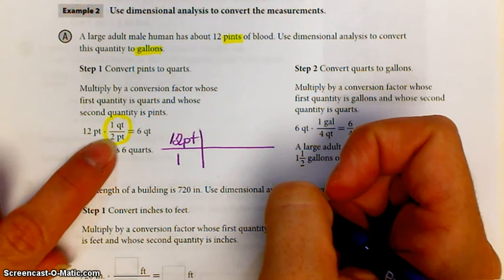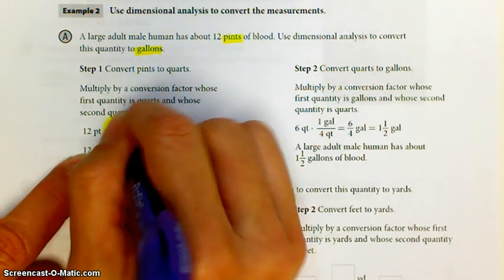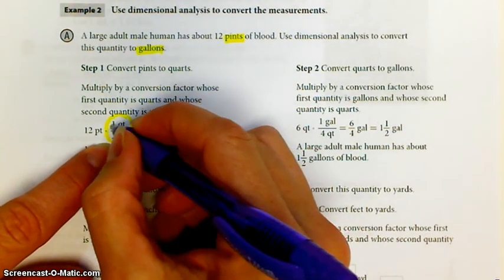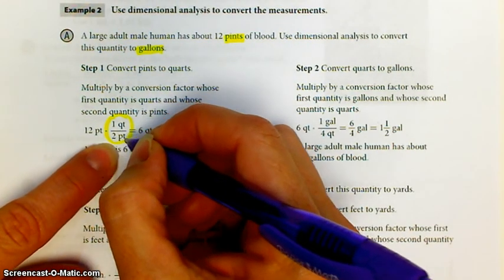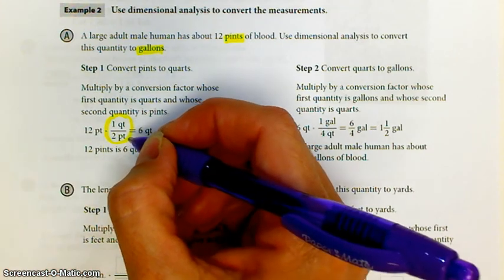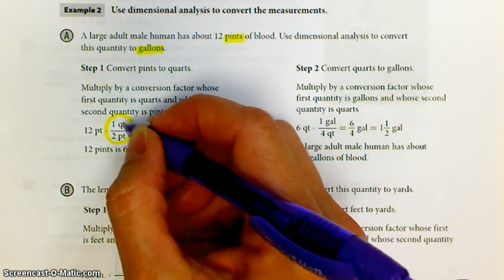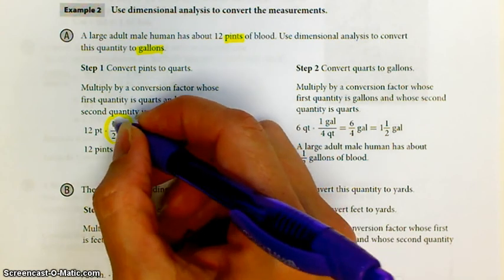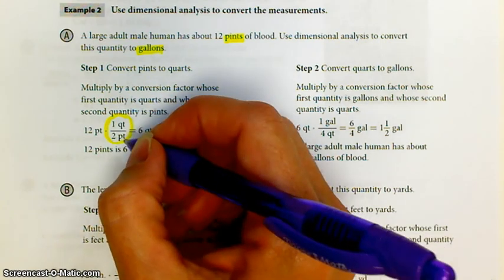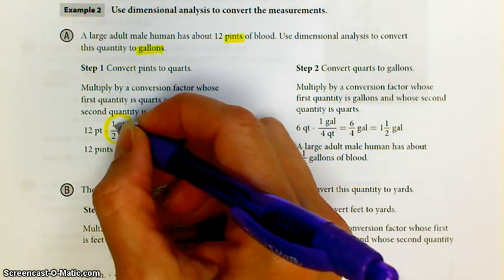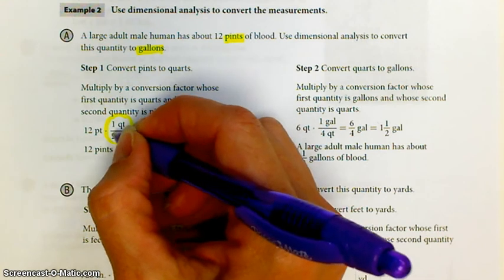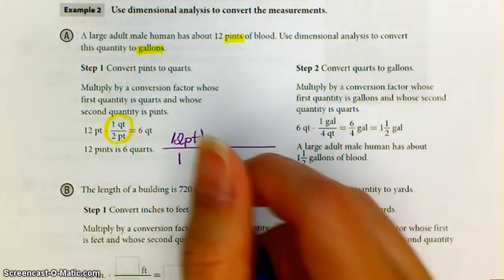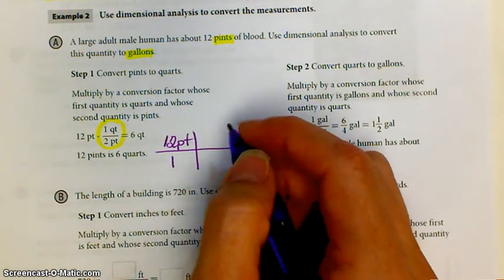Okay, then I'm going to use a conversion factor. 1 quart and 2 pints are the exact same volume. So at first glance, this fraction doesn't look like it's equivalent to 1 because you see a 1 and a 2. But it is equivalent to 1 because a quart is the same amount as 2 pints.